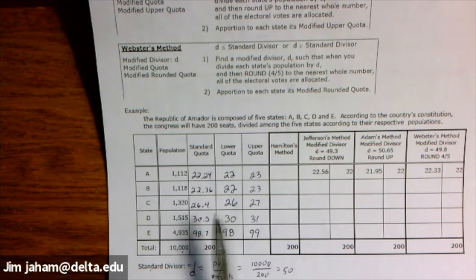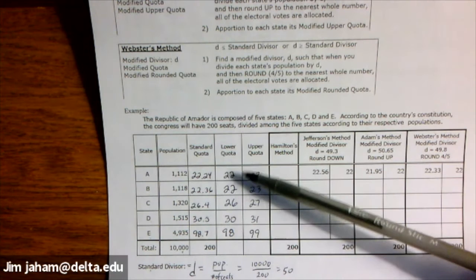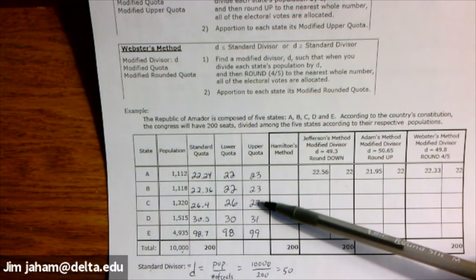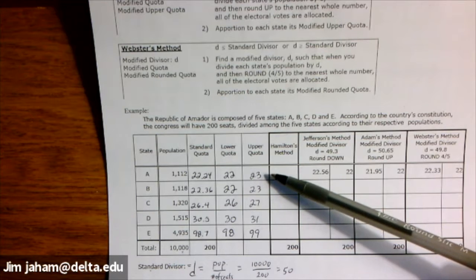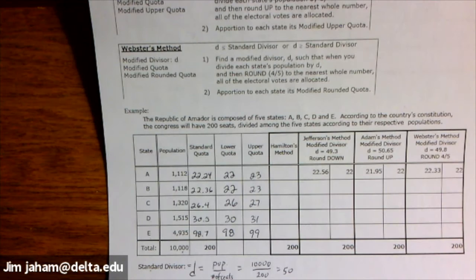We do the lower quota and the upper quota because if this is fair, then a state is either going to get its lower quota or its upper quota. We don't want a state to have an upper quota of 23 and then have them get 24. That means they're getting too many votes. So we don't like methods that violate what we call the quota rule.